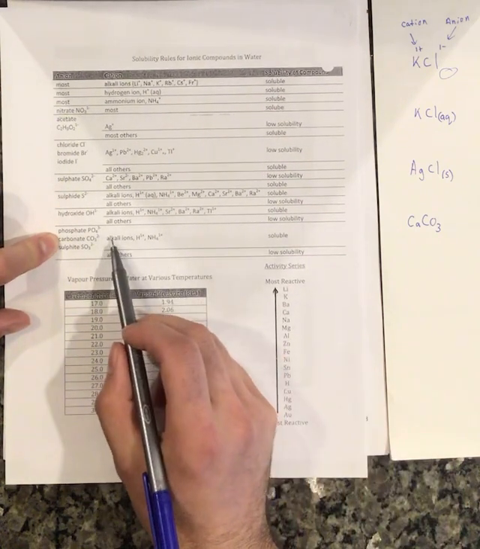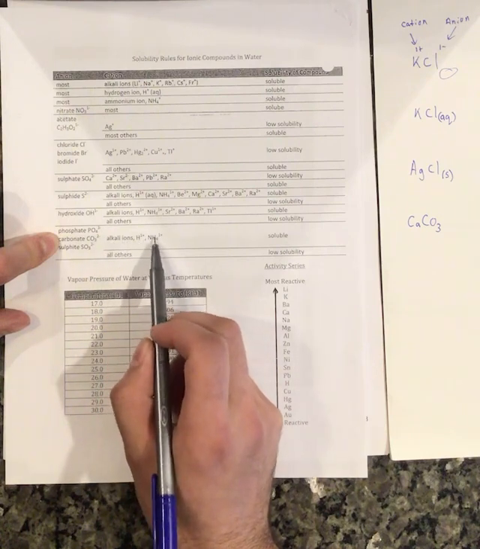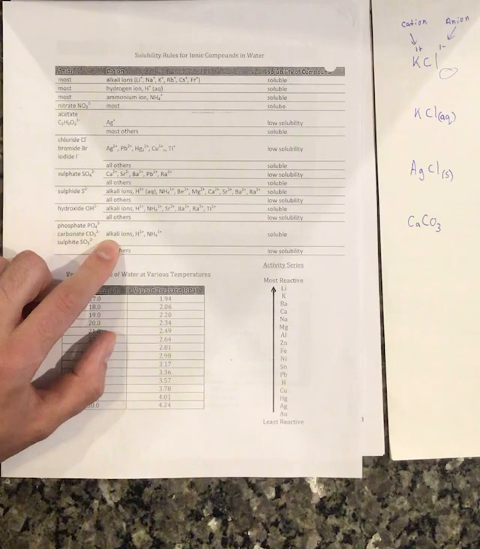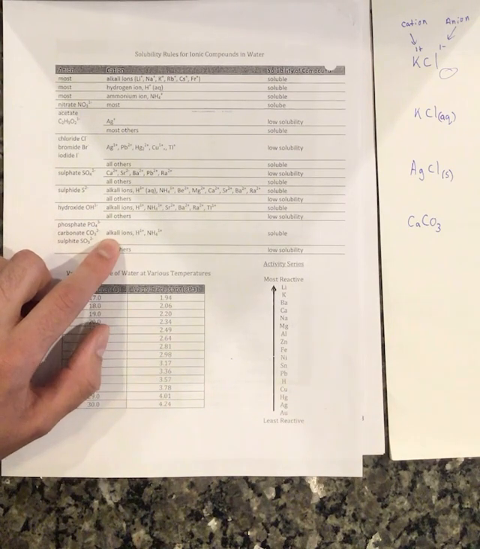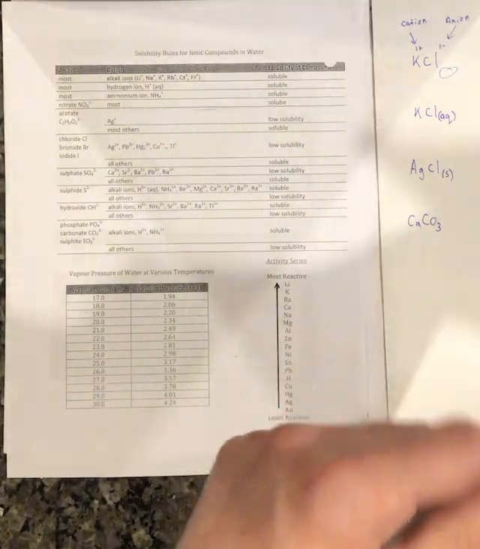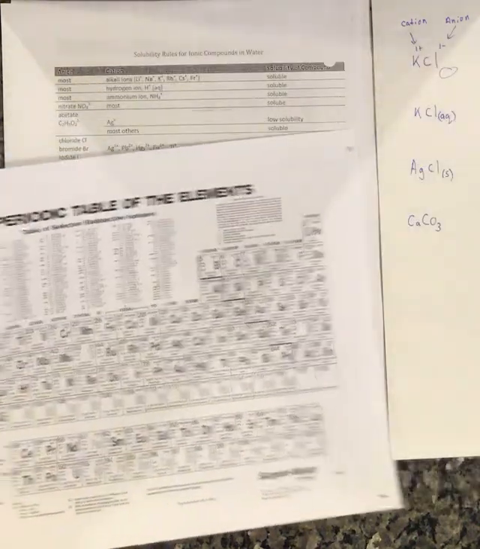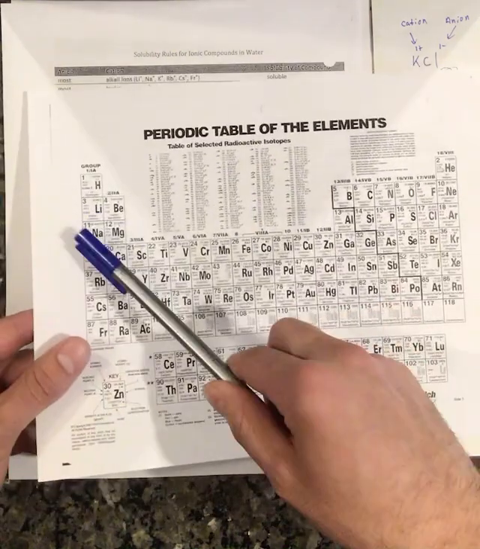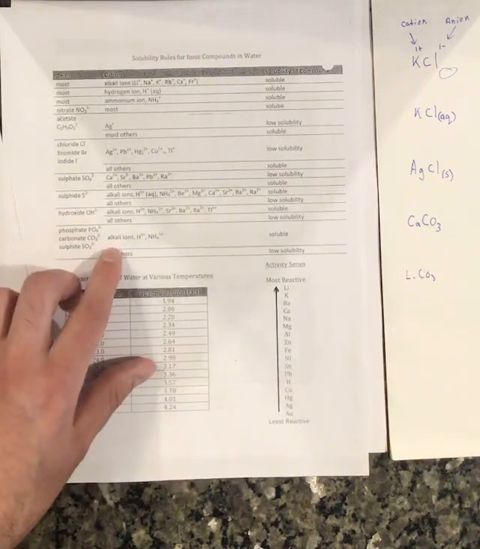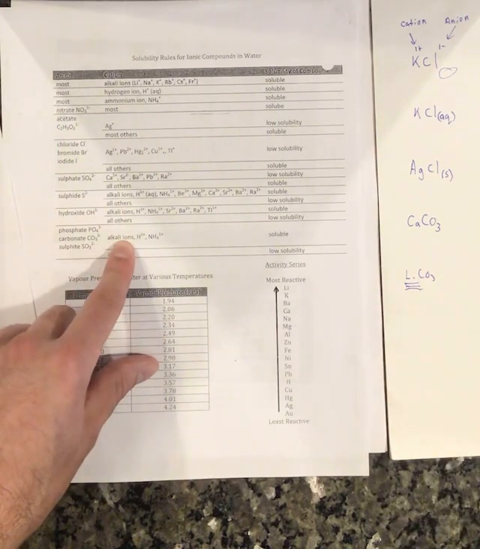Now, if you take a look here, it says all your alkali ions, hydrogens, and ammonium are all soluble. A lot of people get confused with this. Your alkali ions are your first group, and that's these ones here. These are your alkali ions. So if we had, for example, instead of calcium carbonate, lithium carbonate, we would be looking at the alkali ions because lithium is an alkali metal.